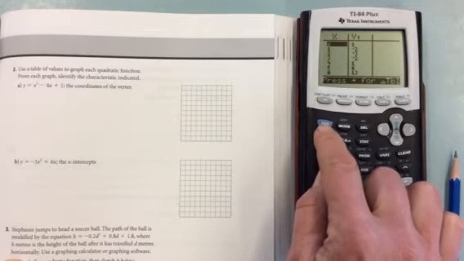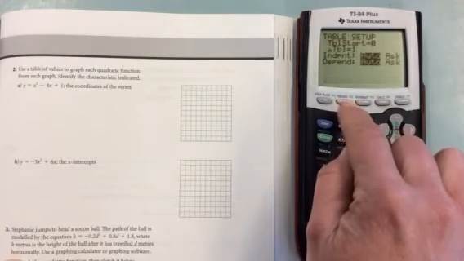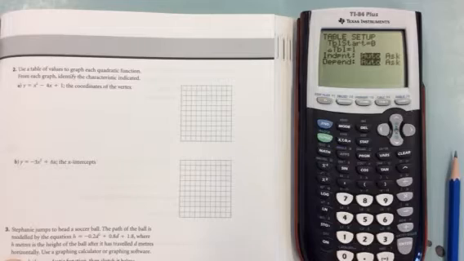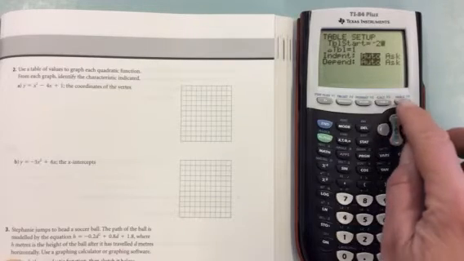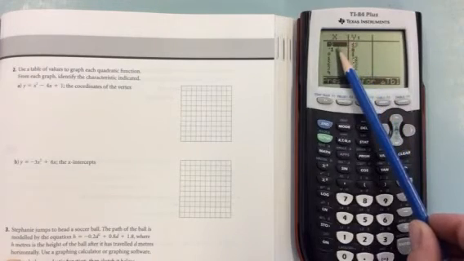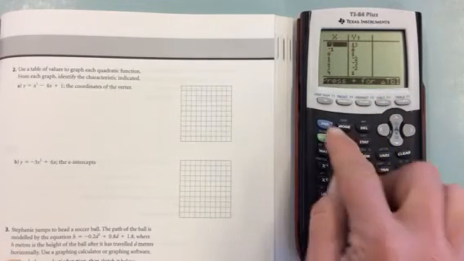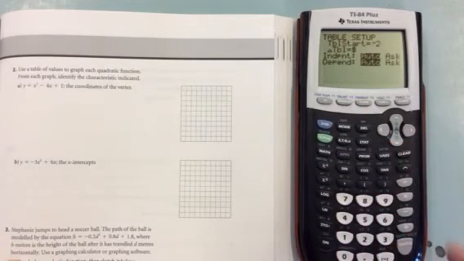If you hit second function table set, the table starts at 0. If you wanted it to start at any different number, like let's just go with -2 for fun, then it'll start at -2. And if I go second function table, now my value up here is -2. So go back to our table set, and we can actually change how the table is spaced as well.